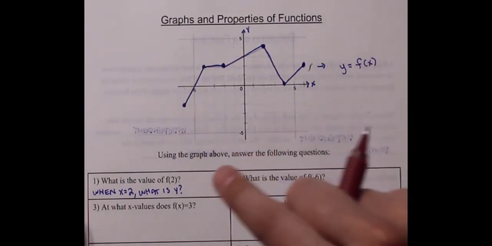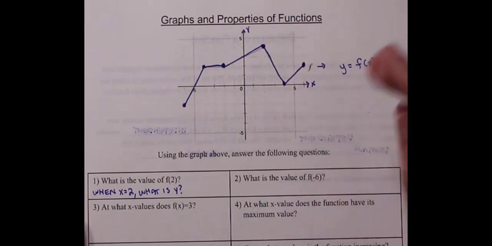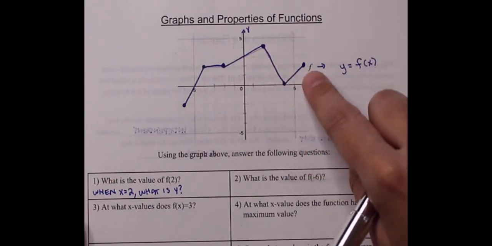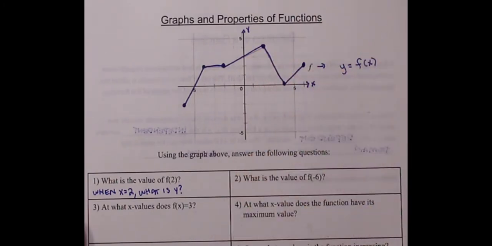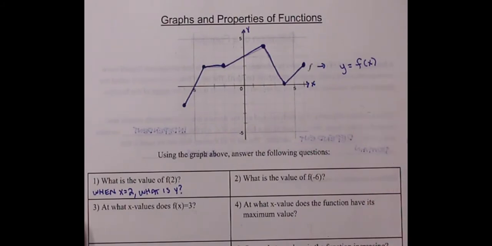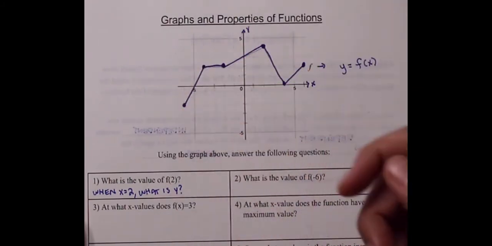Now, I don't have a formula for this function, and we don't need it. We have its graph. So even though this function might be made up of some rule for x, we don't need that part because we have the graph. In the future, we'll start with the rule for the function, and then we'll graph it. But right now we're working with just the graph.